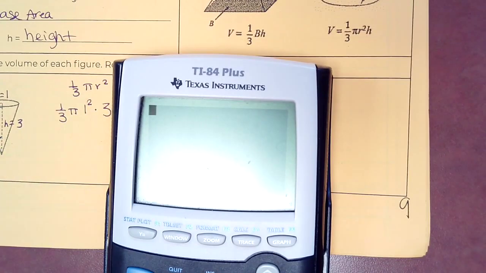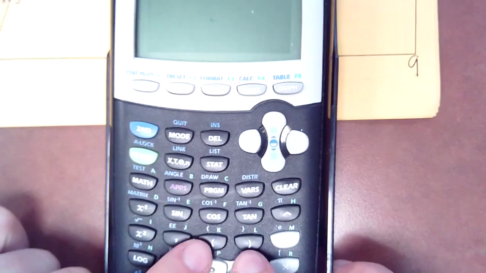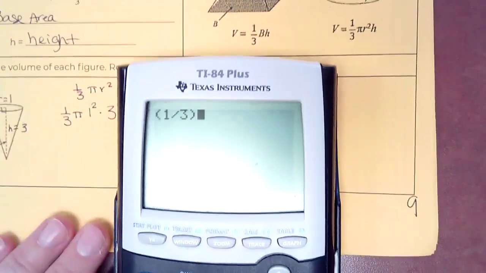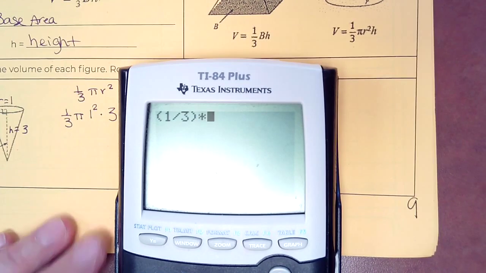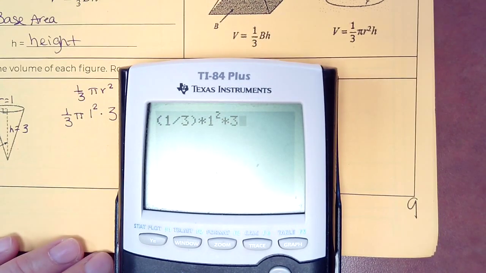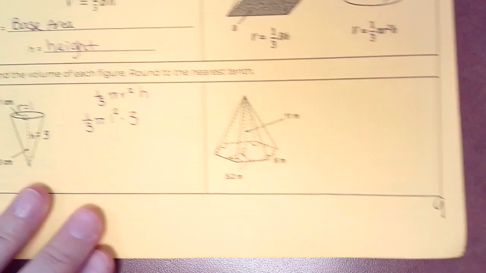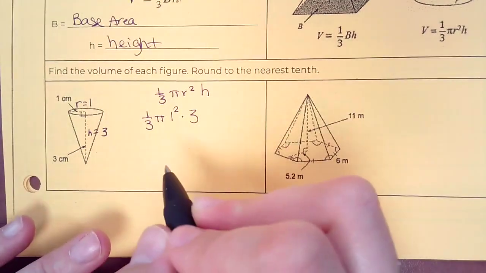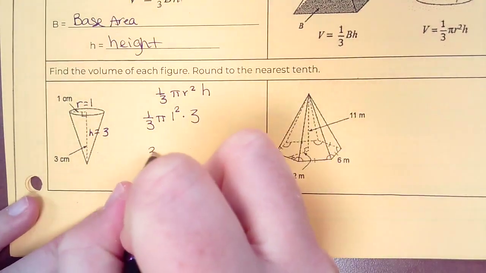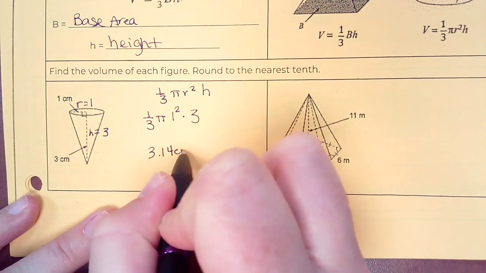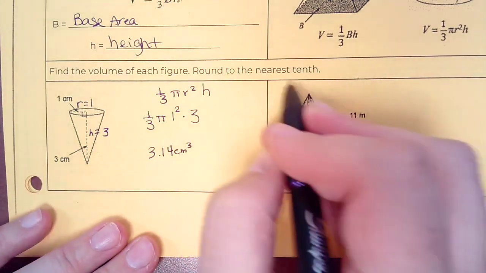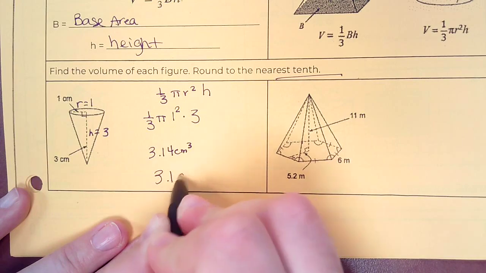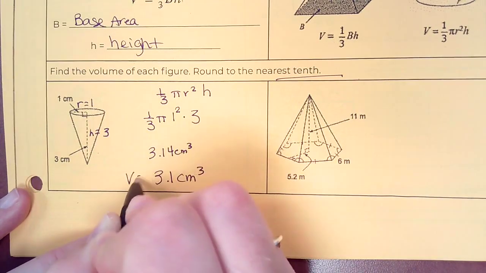Don't type in 0.3. Please use parentheses, 1 divided by 3, close parentheses. Your parentheses are above your 8 and 9 for these calculators. And then times 1 squared times 3, you get 1. So again, 1 times pi is 3.14 centimeters cubed. Rounding to the nearest tenth would be 3.1 centimeters cubed.